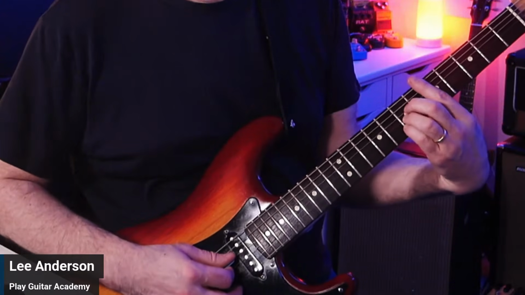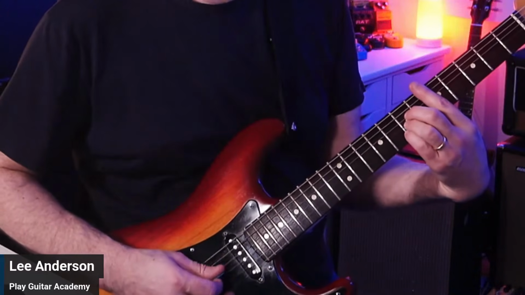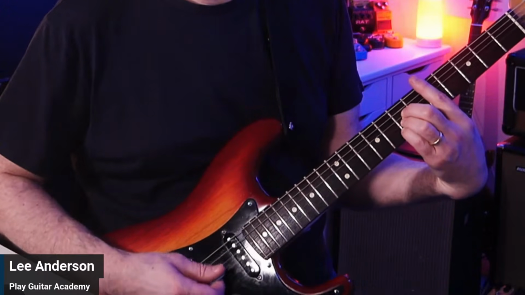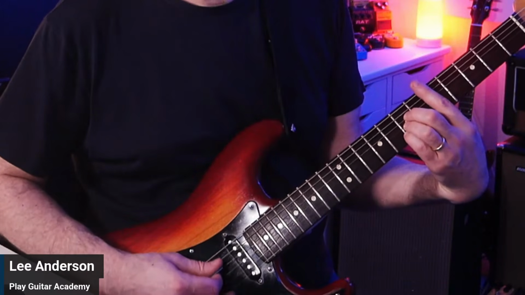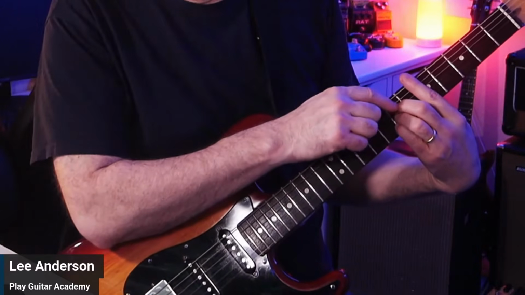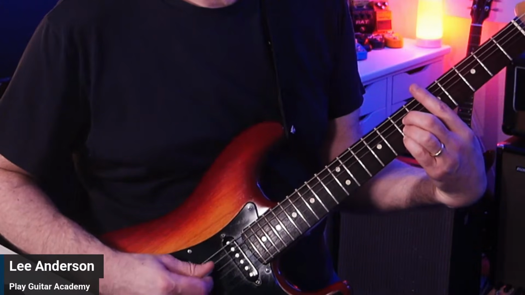Now, even though this one's pressing down a little bit harder because it's back here farther, let me tell you something. When you get that going, you're pressing down a little bit harder here, it doesn't go out of tune because you're only pressing until that buzz goes away.